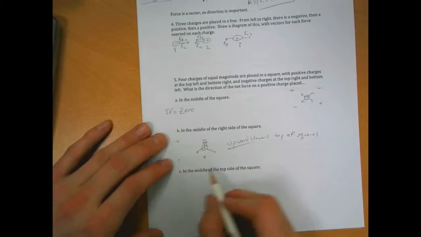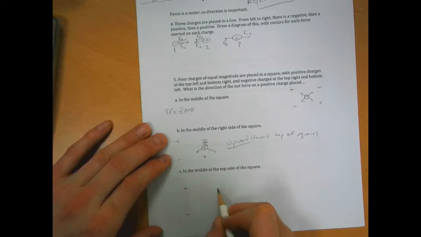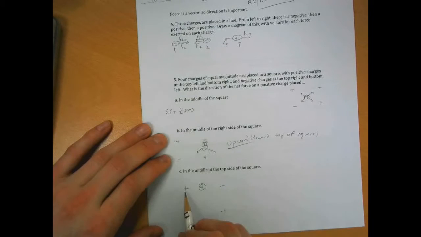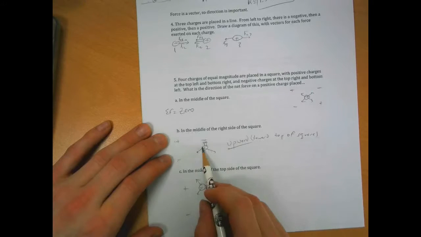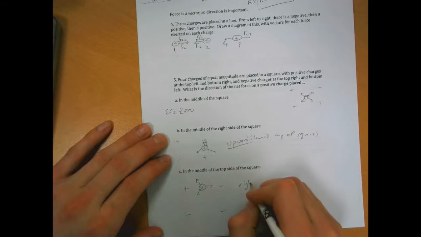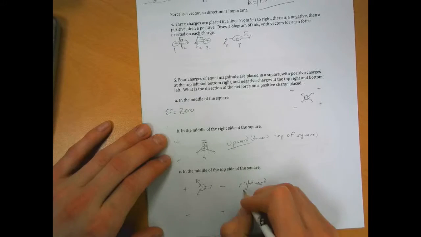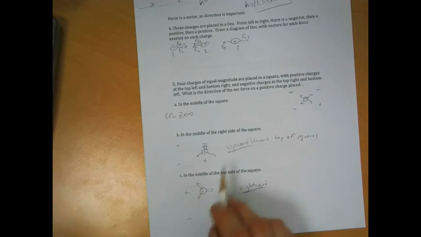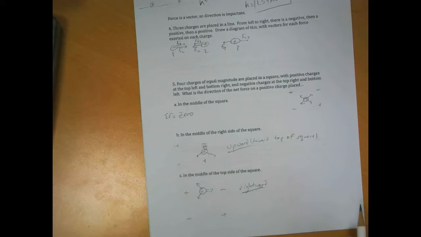Okay, in the middle of the top side of the square, similar argument: repel, attract, repel, attract, by the same argument as this one. Force on this guy would be to the right. So you can qualitatively figure those things out.